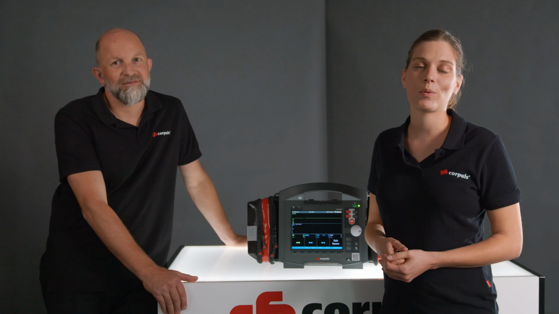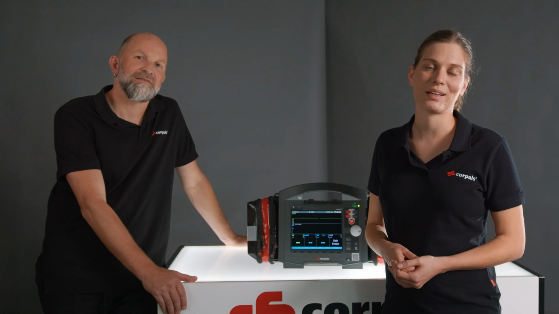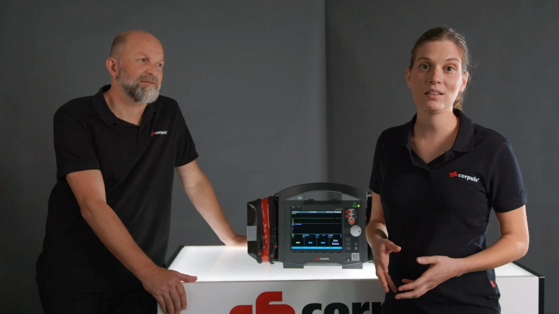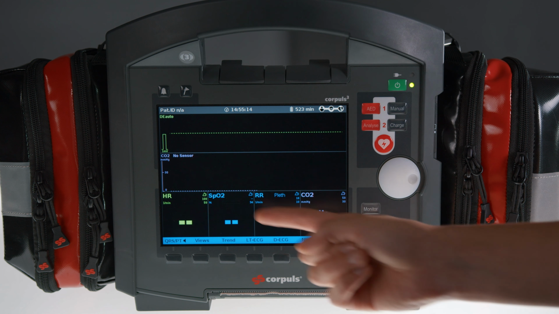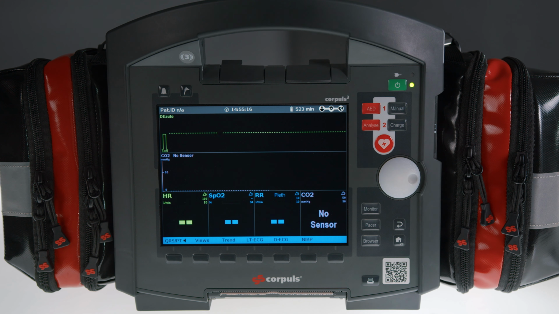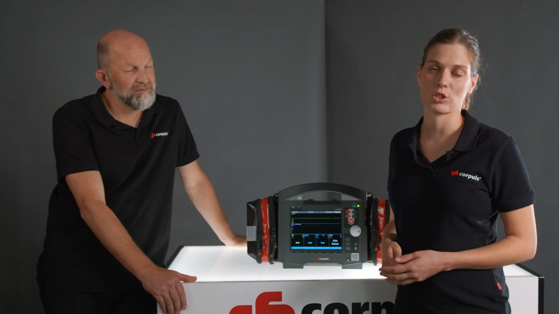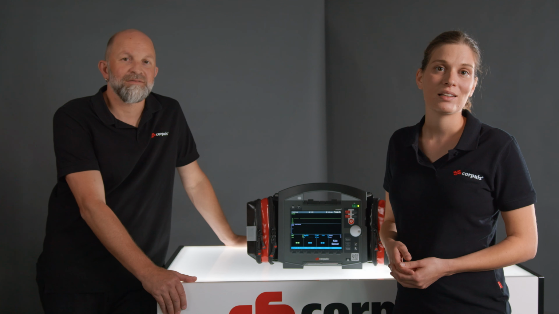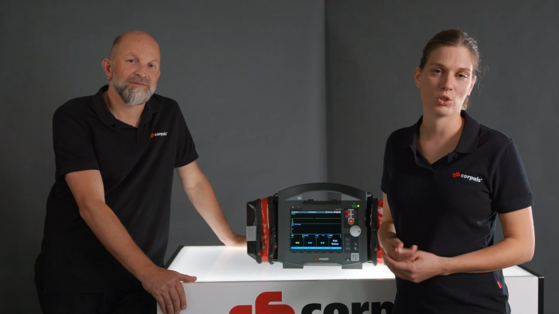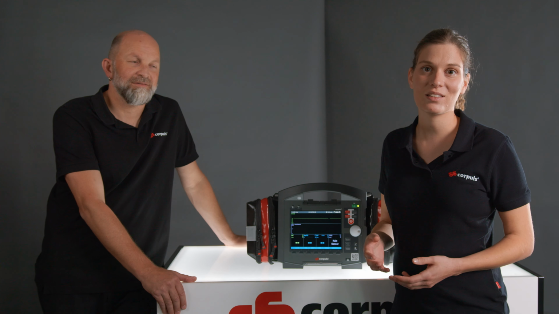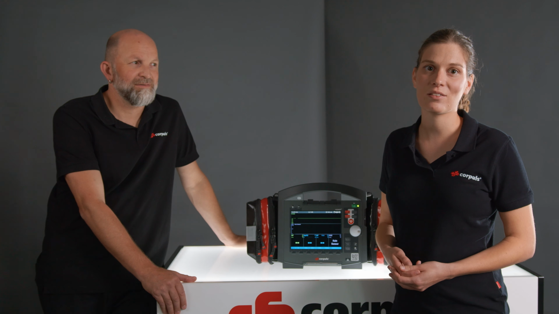Another change to the daily function test can also be found in the capnography area. If the message "no sensor" appears on the display, even though we have connected both the CO2 master cable and the sensor correctly, it can be assumed that there is a cable defect and a replacement should be made accordingly. Very importantly, do not unplug this cable during use.